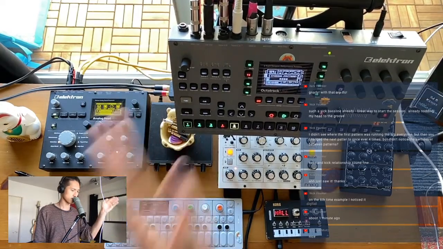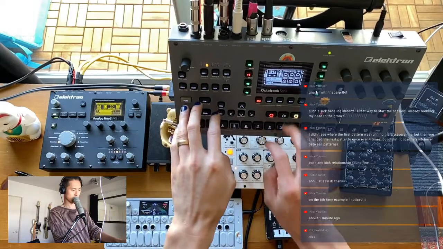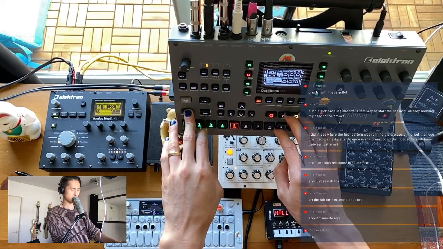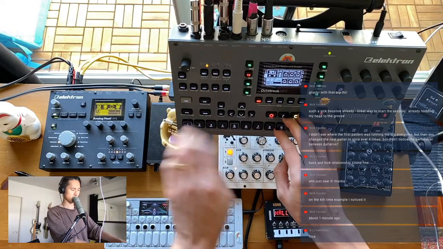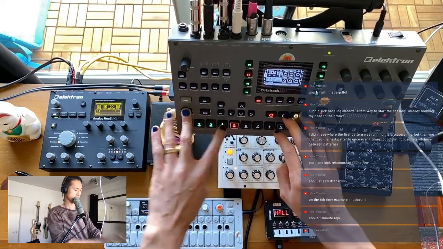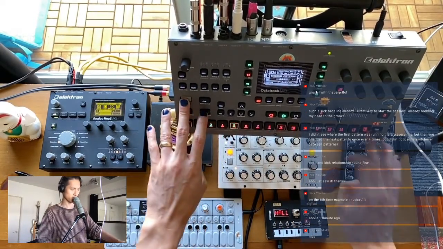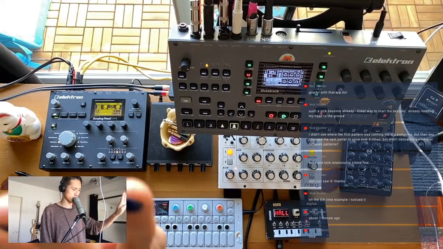Hold on, 2 more bars. It was supposed to end. What's the best way to do that? Start silent. So go to pattern settings, track 2, start silent, yes. We're gonna wait another 4 bars. 2, 3, 4, 2, 3, 4.